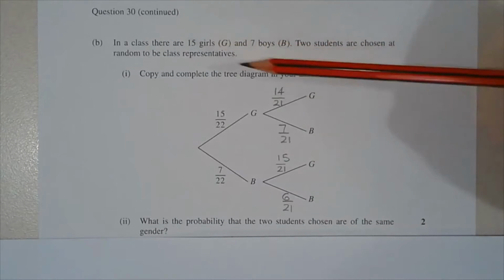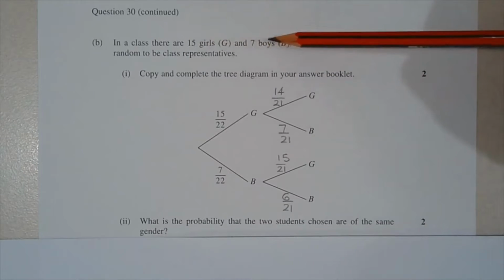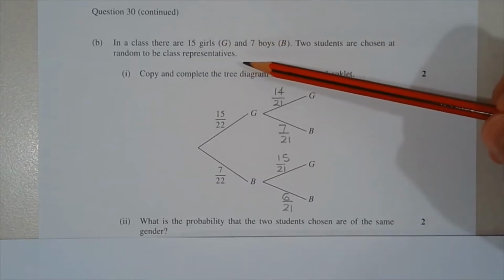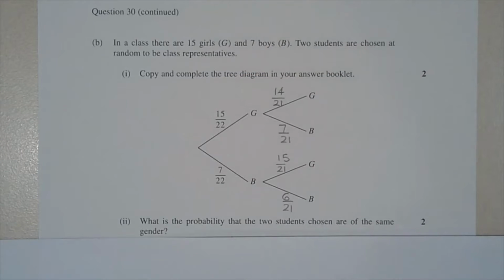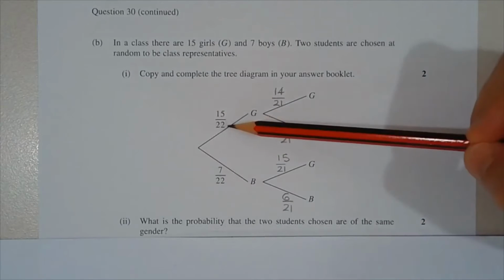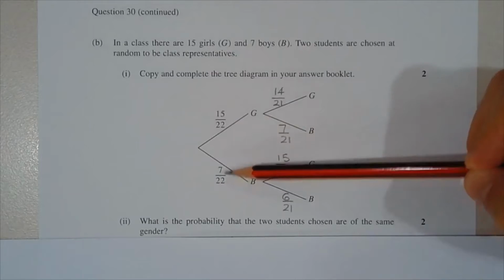Now we're starting off with 22 students, so 15 girls plus 7 boys. 2 students are chosen at random to be class representatives. That's without replacement. So when the first student is chosen, that student does not go back into the class to be chosen again. And that's why in the first stage, choosing the first student, it's out of 22. So we have 15 girls out of 22.